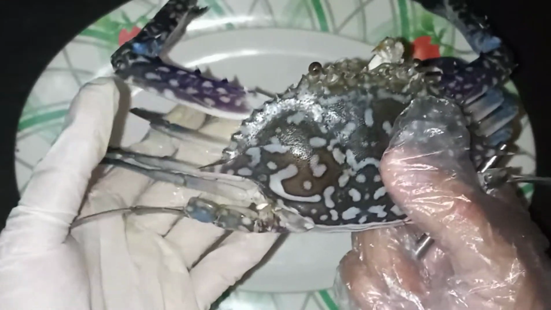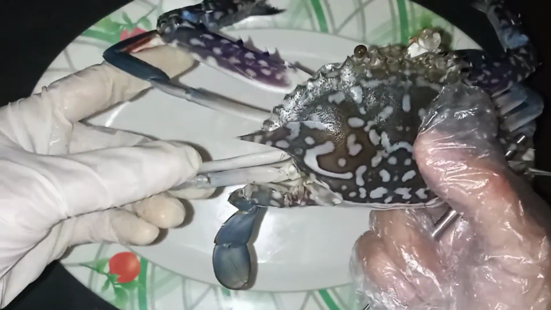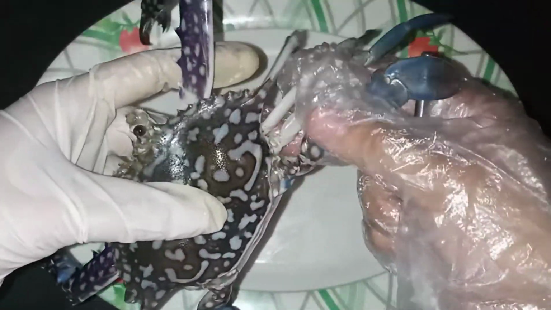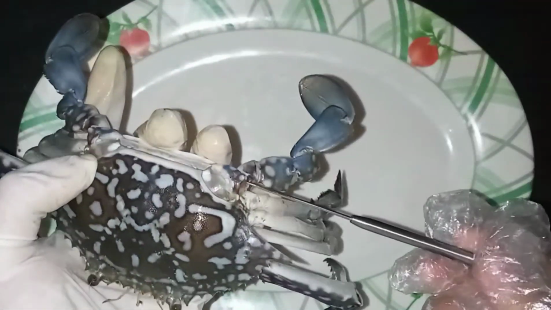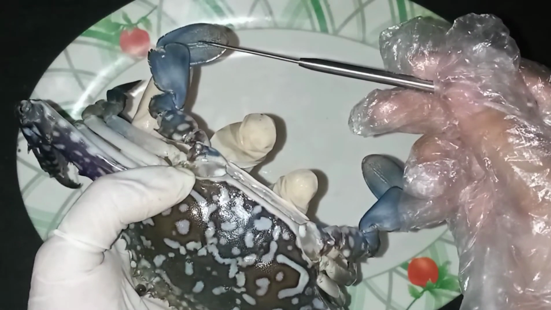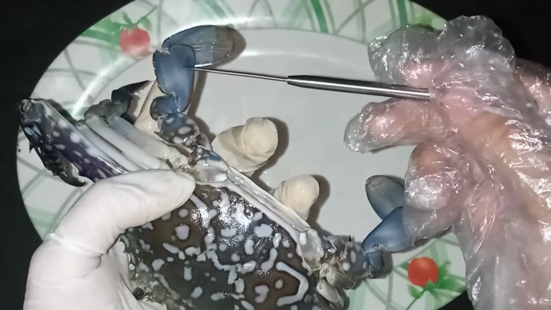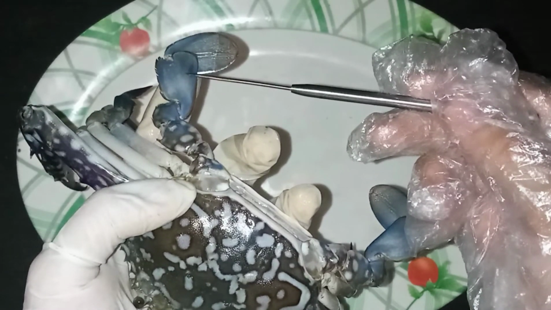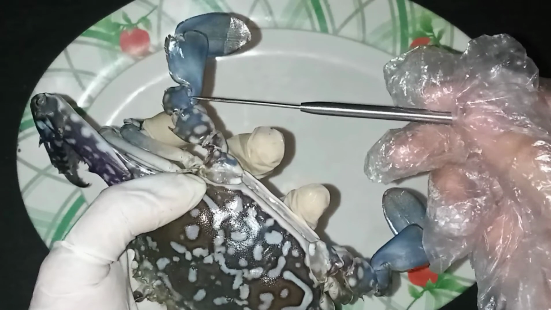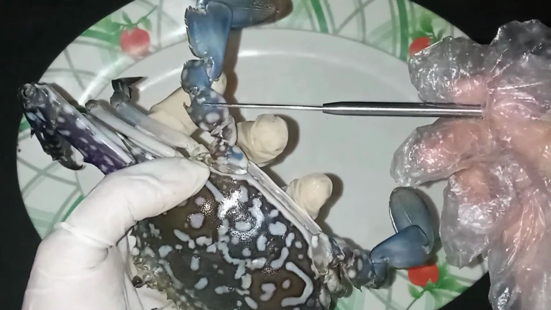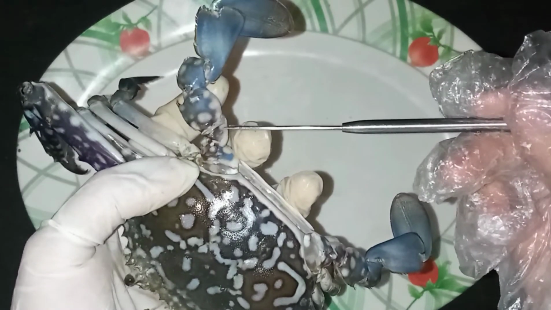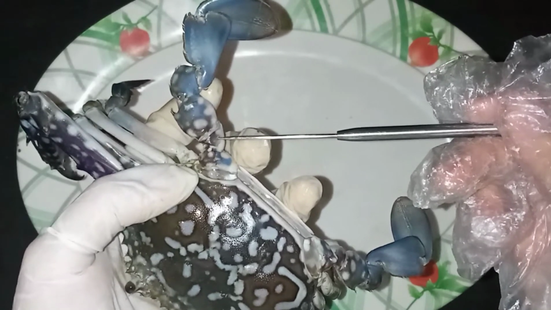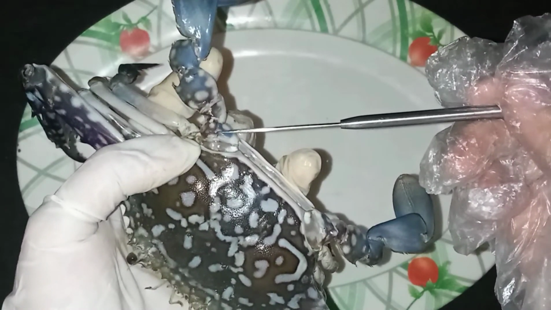Usually a crab has five legs, or five pereopods, that are located on both sides. The two pereopods that are located at the posterior side of the crab are called the swimming legs. This part is called the dactyl. This is the propodus, the carpus, the merus, the basiischium, and the coxa.